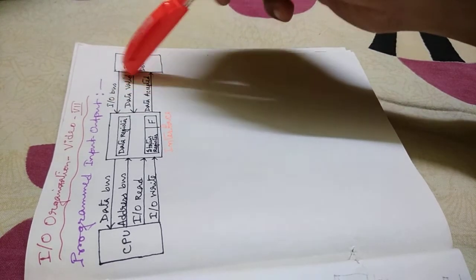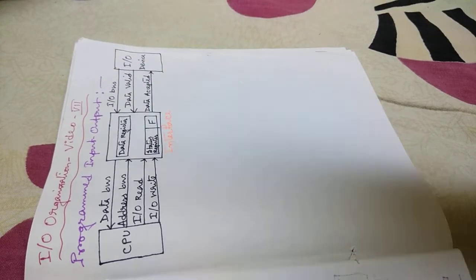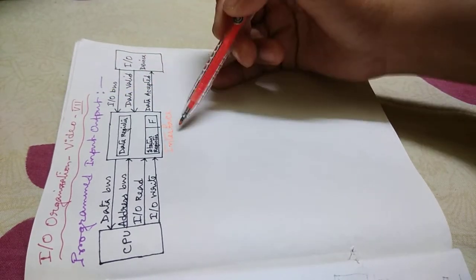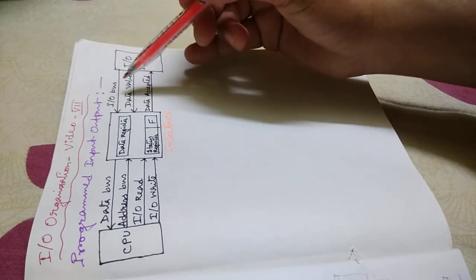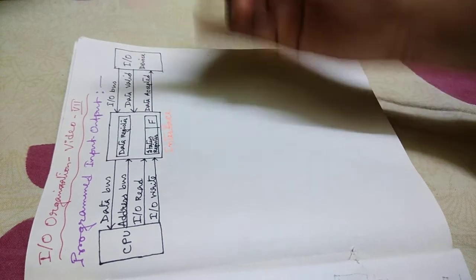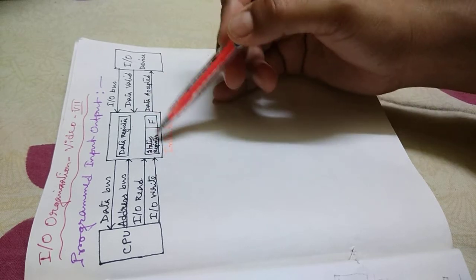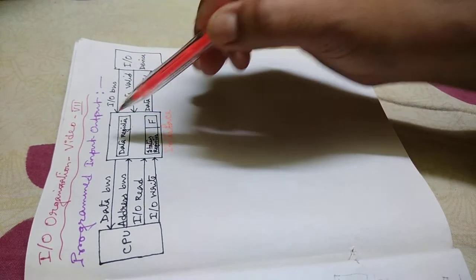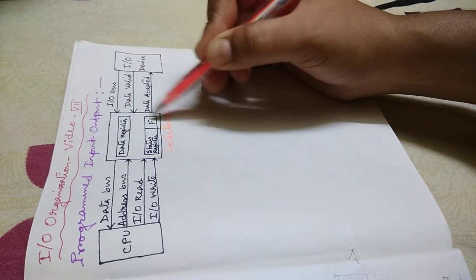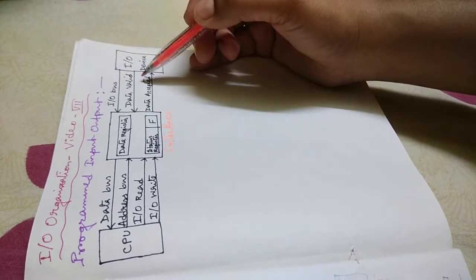After getting this data valid signal, the interface accepts this data. Where does it keep it? The interface keeps this 1 byte of data in this data register. After that, I'll tell you about this status register. After that, the interface responds to the IO device by sending this data accepted signal. You are familiar with this transmission, right?